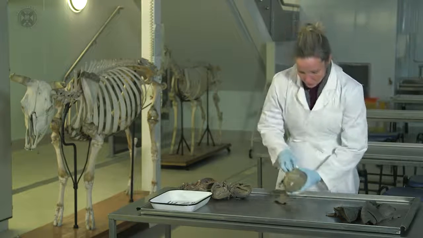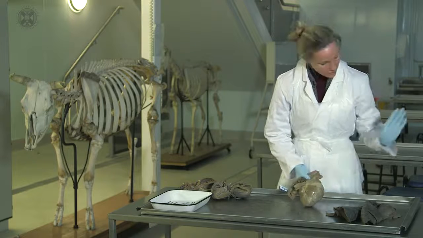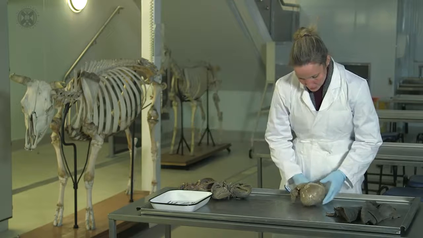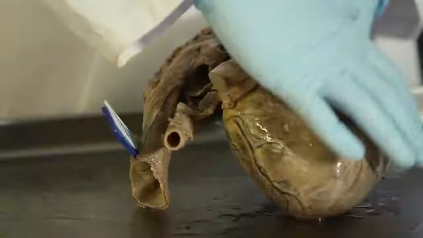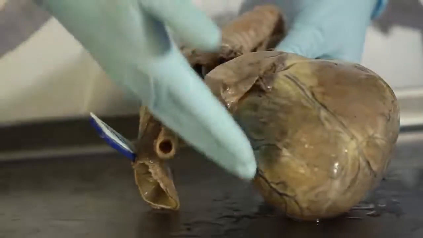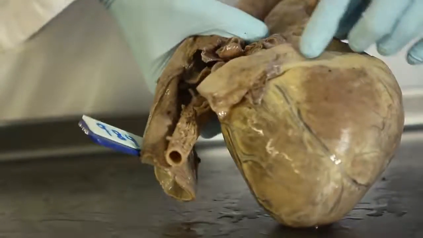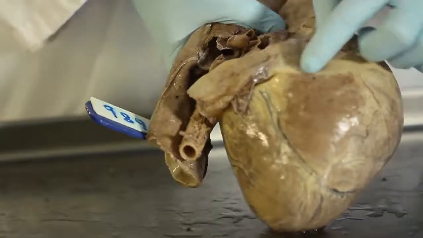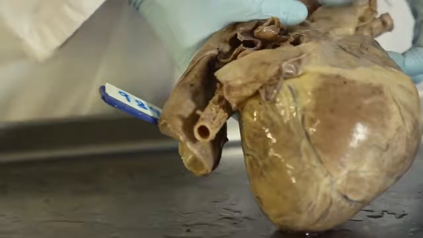If we flip it over and look at it from the right-hand side, so now the animal's head would be here and the animal's tail would be here. So on this side, if we go from the apex up, here on the cranial aspect, you've still got the right ventricle, and on the caudal aspect, you would have this left ventricle. And this is the auricle again, and this is covering what would be the right atrium. So that sits on the right side completely.